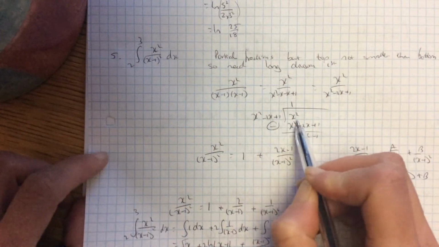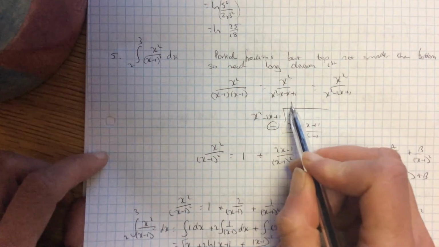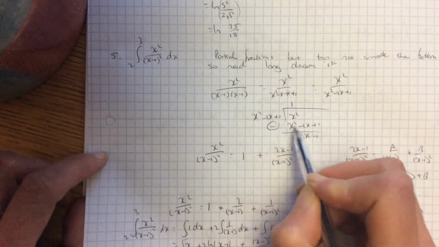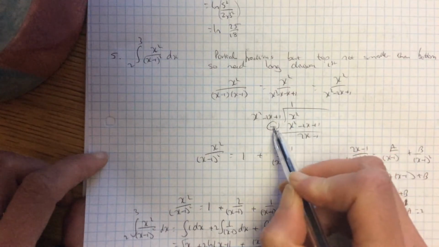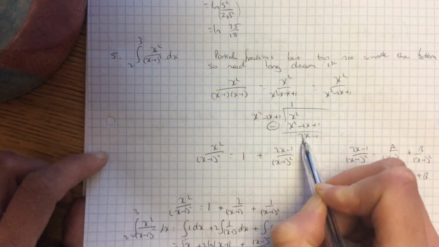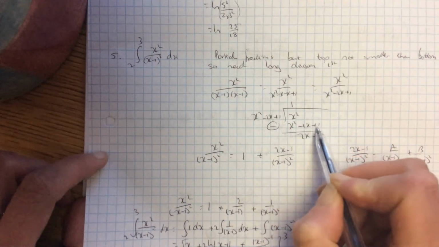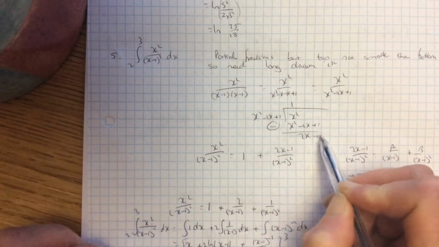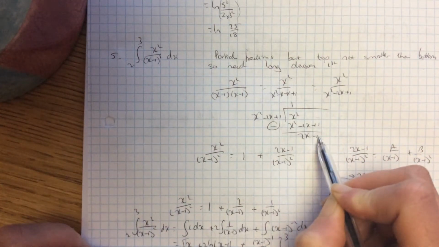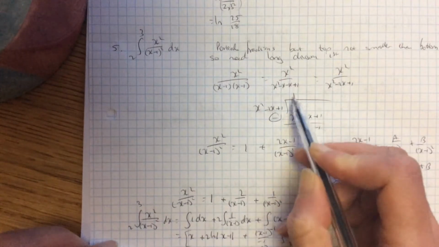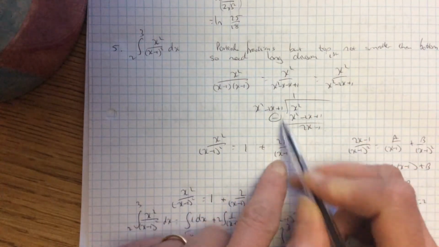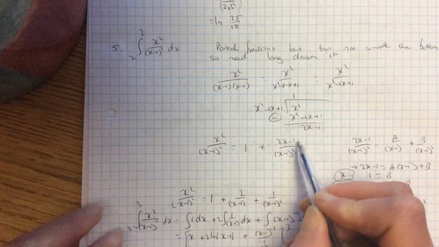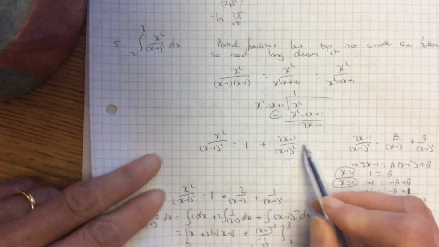X squared goes into x squared once. Then you go 1 times all of these. Subtract. X squared minus x squared is gone. Nothing minus minus 2x is a positive 2x. Nothing minus 1 is minus 1. So just watch that. It's very easy to make mistakes there. Now rewrite it as 1 plus the remainder over the divisor. This is the bit now that's going to go into partial fractions.